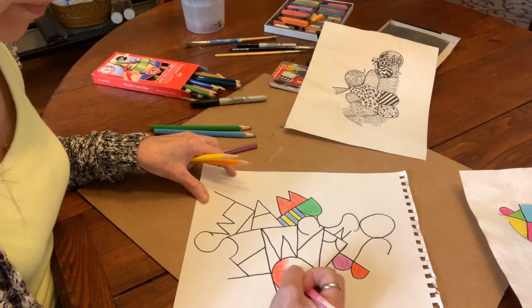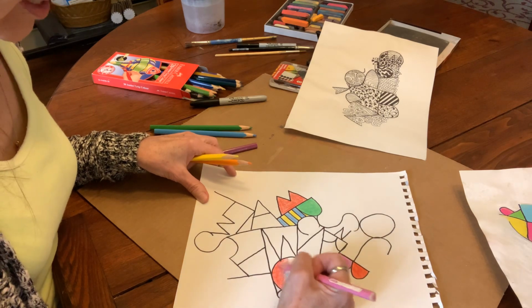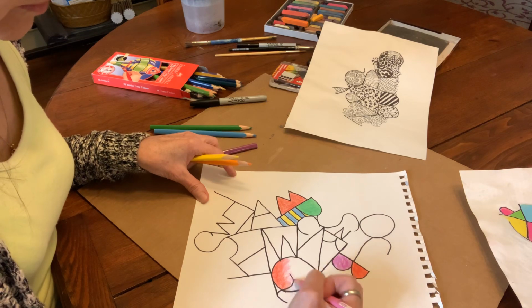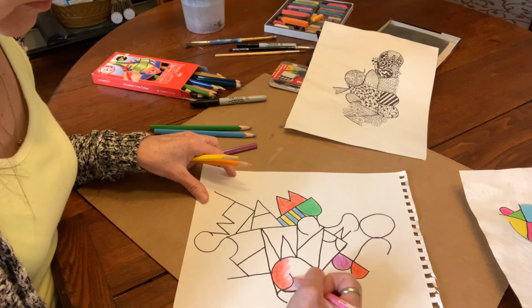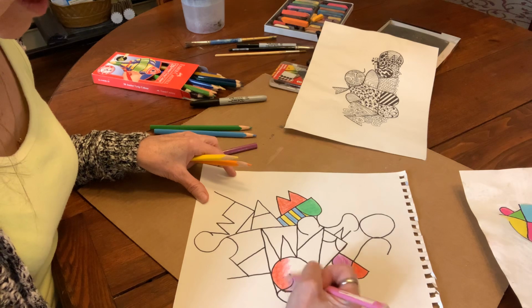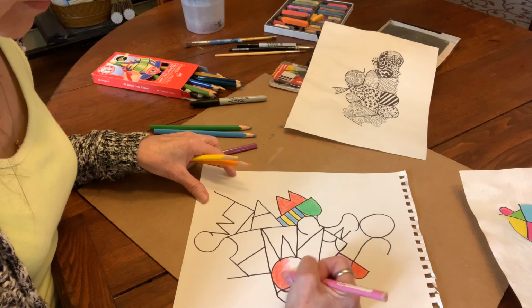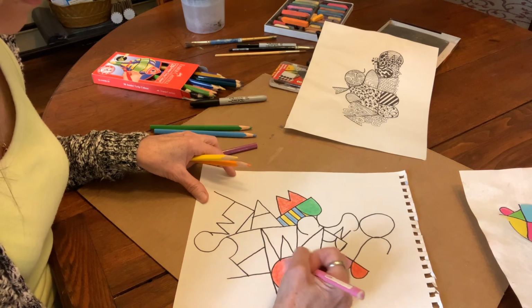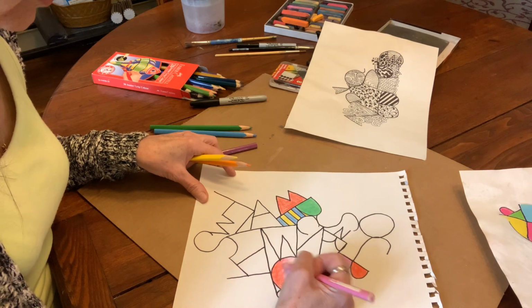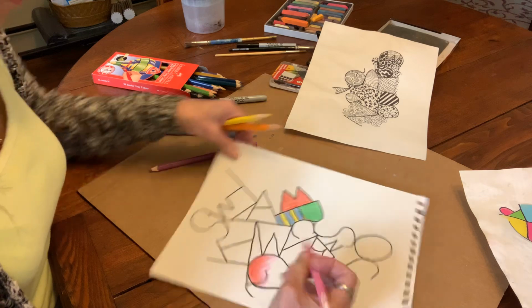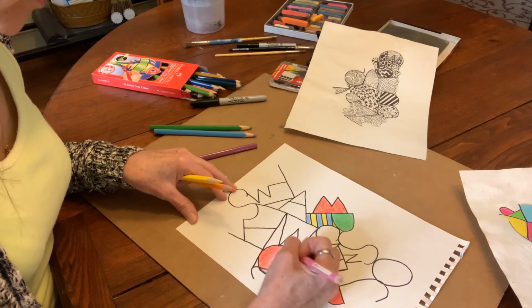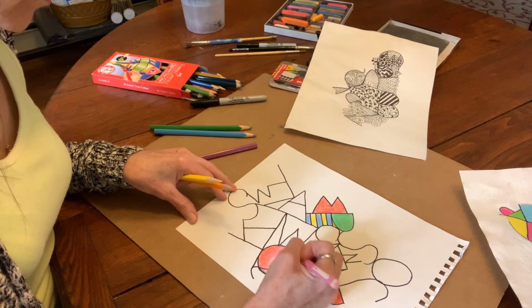I'm not going all the way down at the bottom, but I'm touching into the red, okay? And I'm going back over my pink and touching into that red so you can't really tell. I'm making a nice smooth transition from the red into the pink, okay?